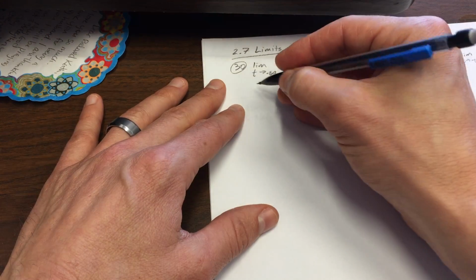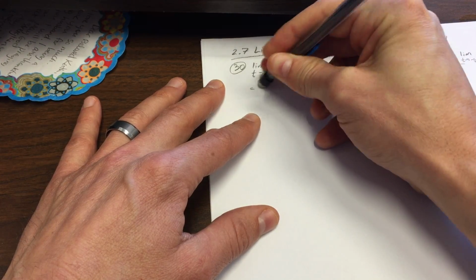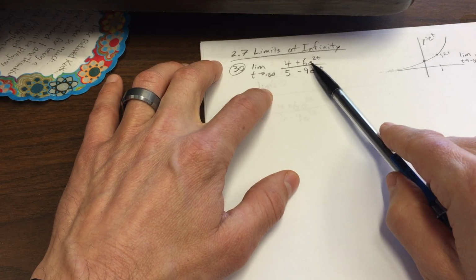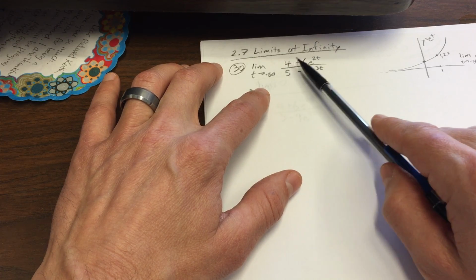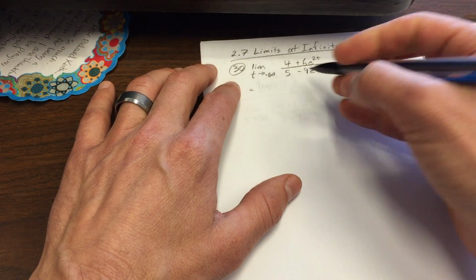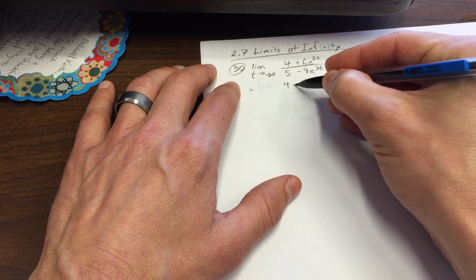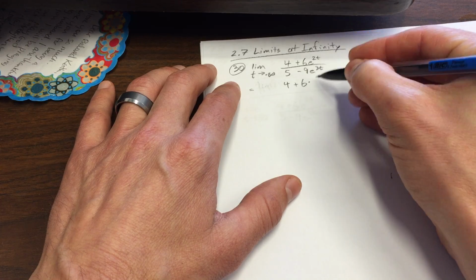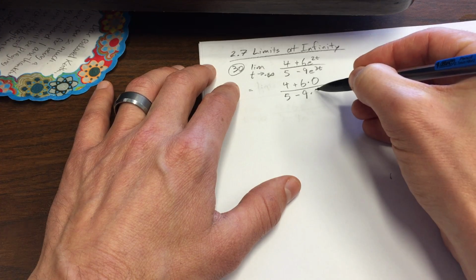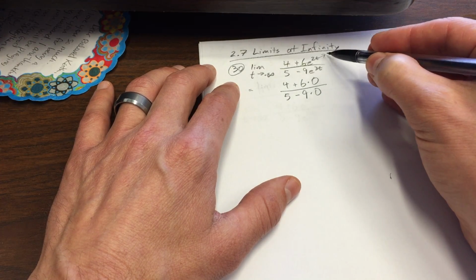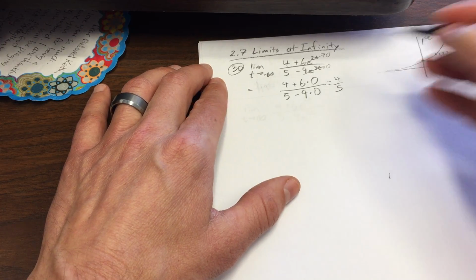So what happens here is, oops, I don't need to write limit. You can see that this term right here is going to 0. When each of the individual terms exists, you can apply the limit to each. So 4 is 4, 6 is 6, this is going to 0, 5 is 5, 9 is 9, this is going to 0. Sometimes people put arrows through it and say this is going to 0, that's going to 0, but the point is this comes out to 4/5.